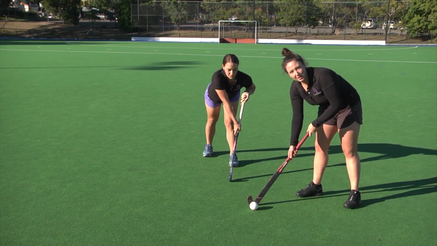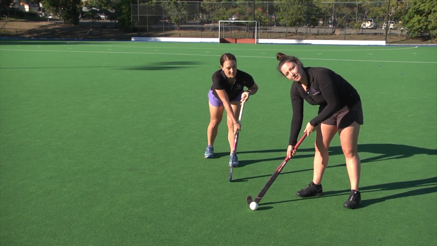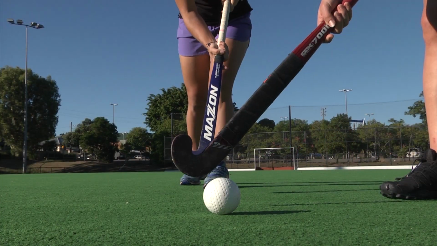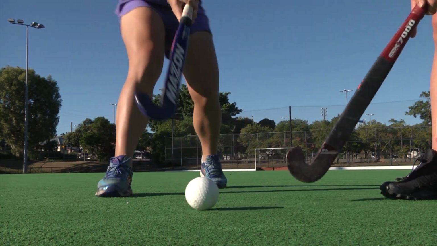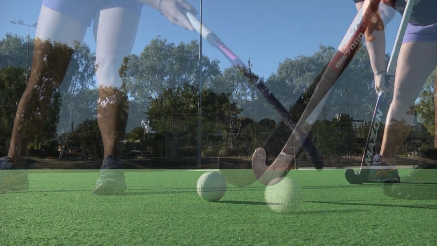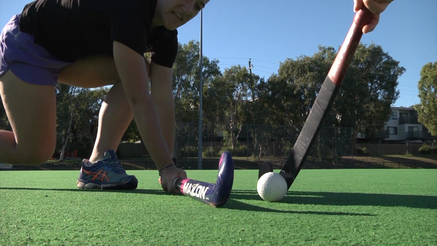So let's look at this from another angle. Assuming that I have possession of the ball, an opponent can come in and make a tackle as long as they don't interfere with my stick. This can be done in a number of ways. So as the opponent coming in, I can come over the top and take the ball. I can also sweep under the stick and take the ball. Or lastly, I could get my body around and make a legitimate tackle from this angle.